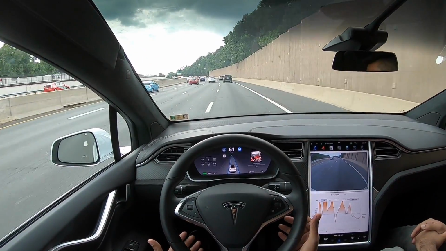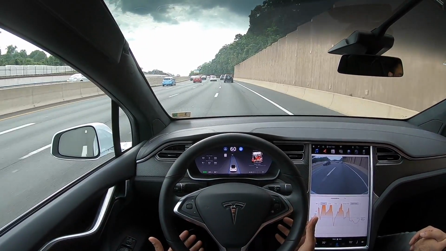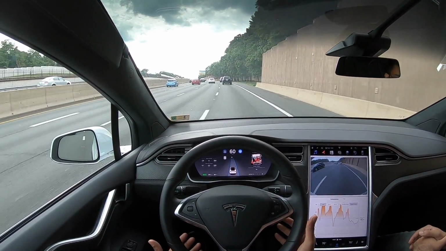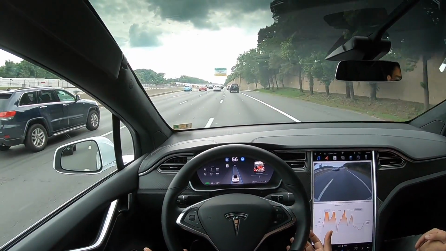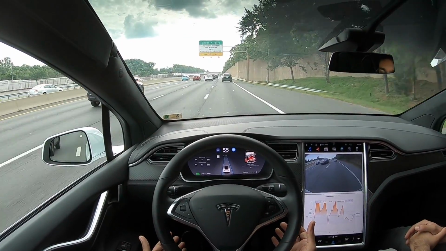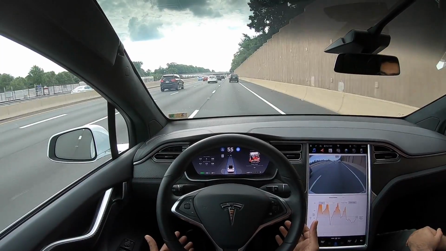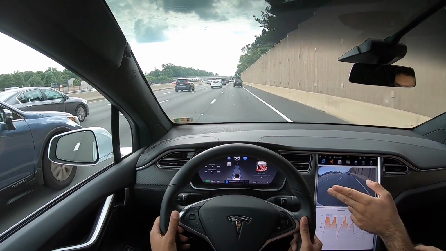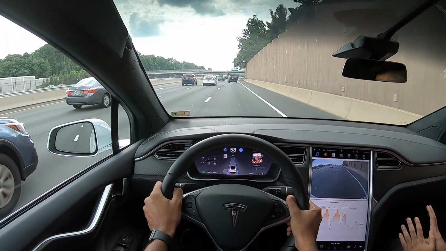So now you are in the autopilot. So it's basically driving itself. What you'll see is that every minute and a half or so, it will ask you to touch your steering wheel again. Apply light force to steering wheel. There you go. Now it's back. Every minute and a half, it will ask you this.